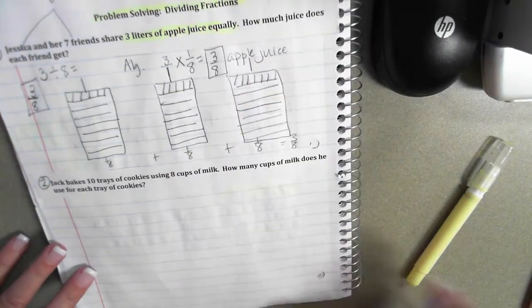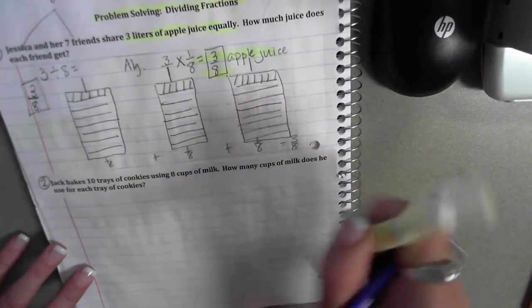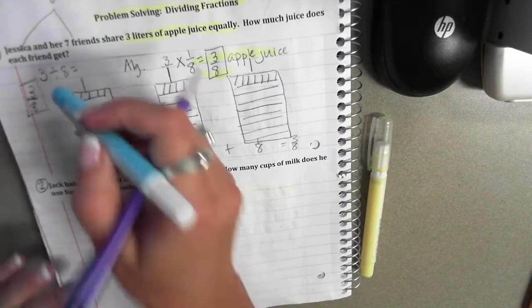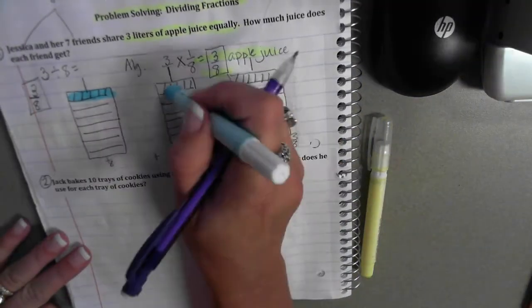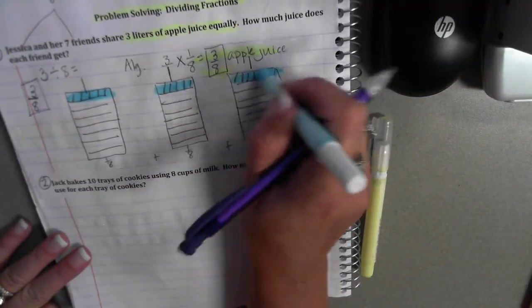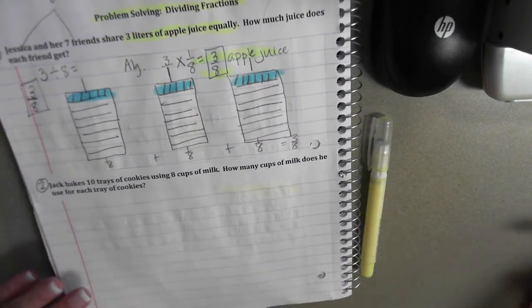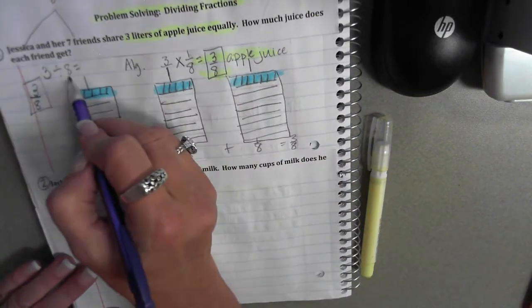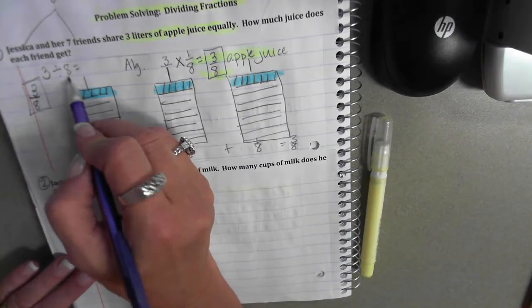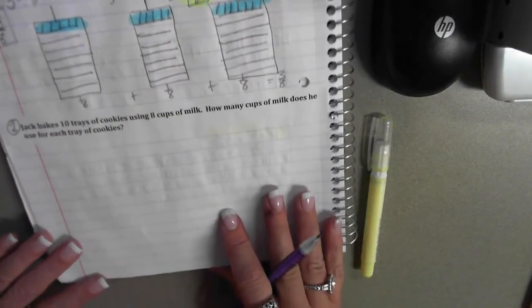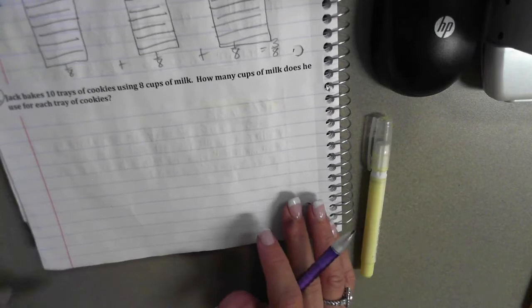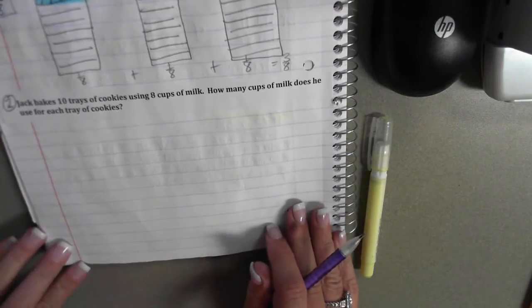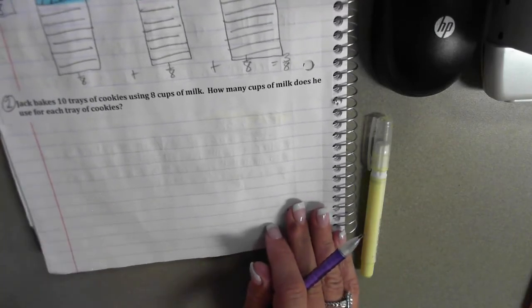Now, that's the only one we're going to draw the picture on, but I did want you to see how each person, here's 1 liter, they get 1/8, 1/8, and 1/8. Okay, and the 1/8 comes from right here when we take the reciprocal of 8/1. Now, Jack bakes 10 trays of cookies using 8 cups of milk. How many cups of milk does he use for each tray of cookies?